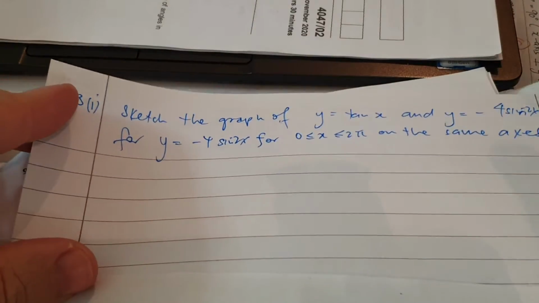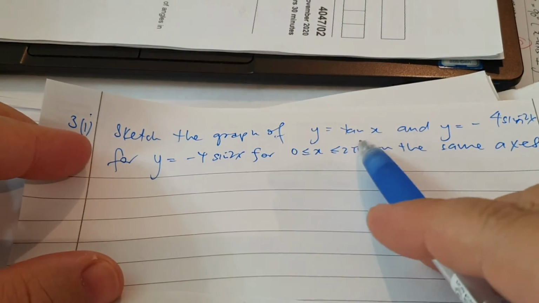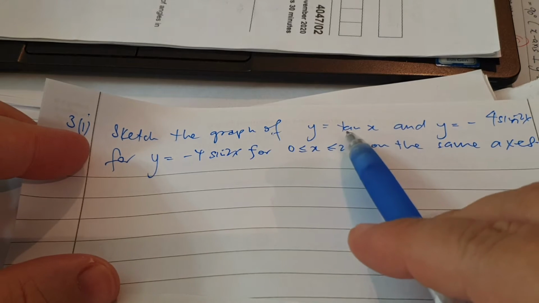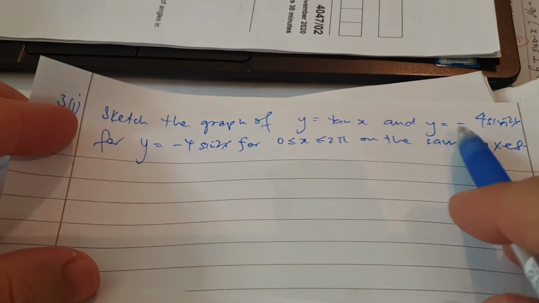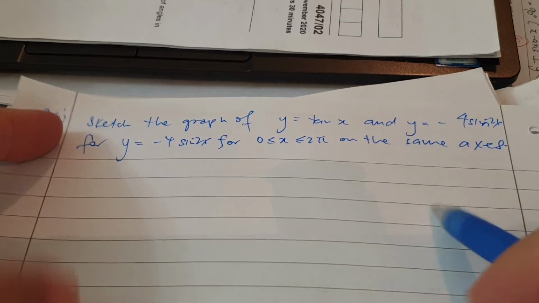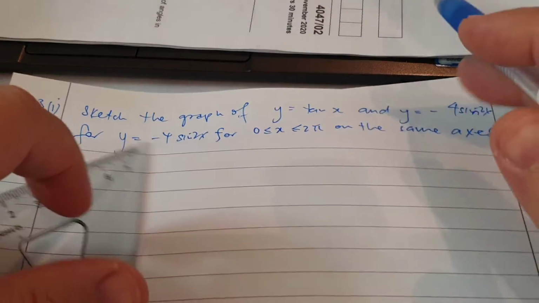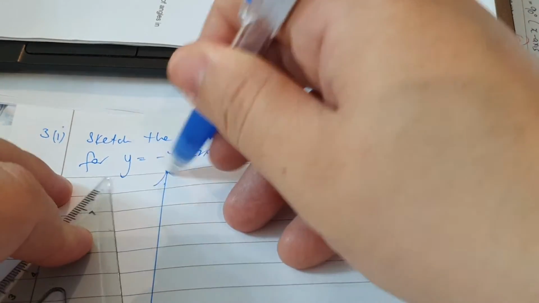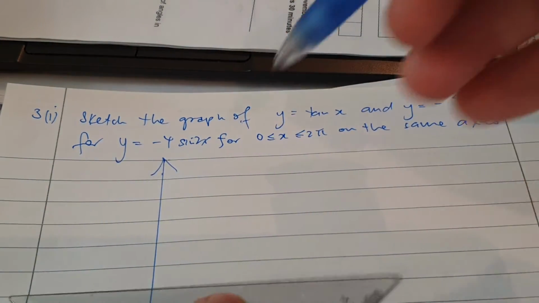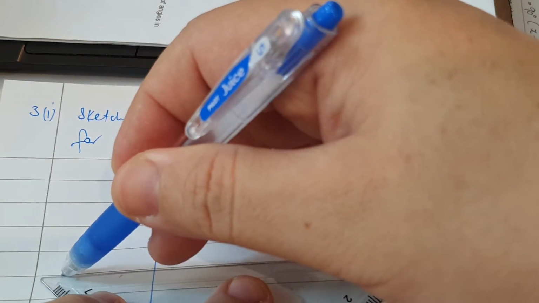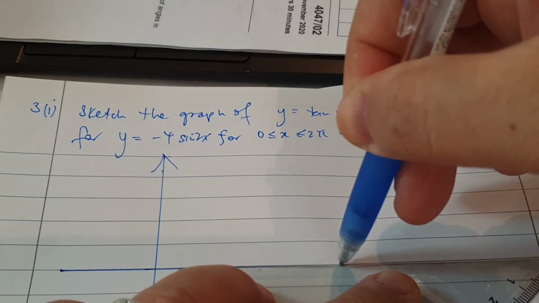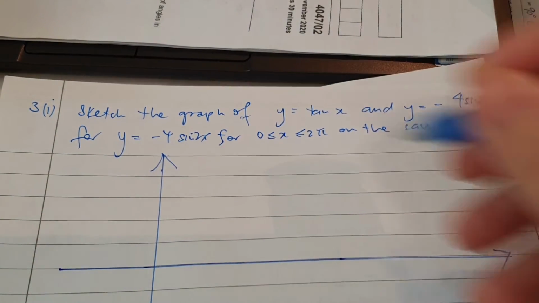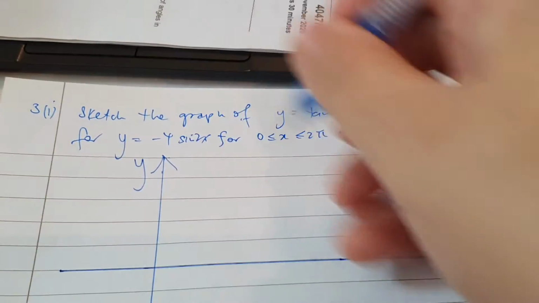Tired, okay. Never mind. We finish it, okay? Sketch the graph of this and this. I told you before, if you have tangent and sine or cosine graph, you do the sine or cosine graph first. Why like that? Because sine and cosine graph, they have more curves, more turning here, turning there, right? So you want to settle that one first, then it's easier to fit the tangent inside.